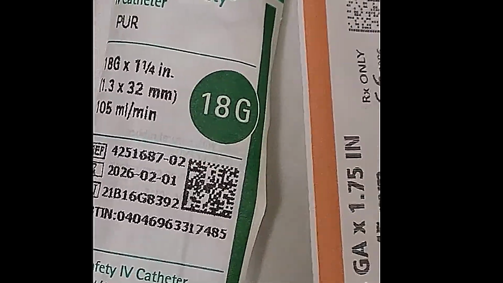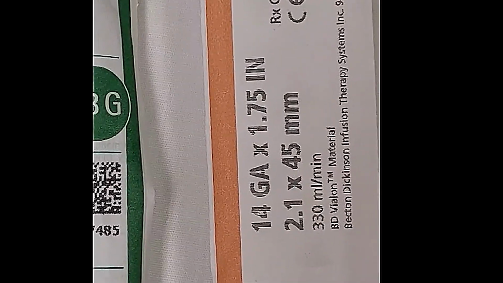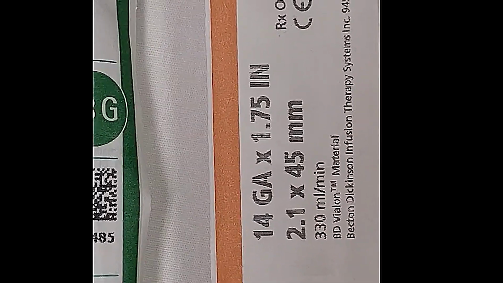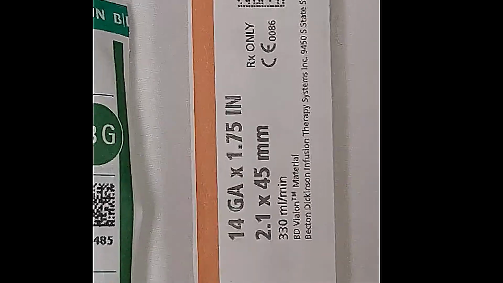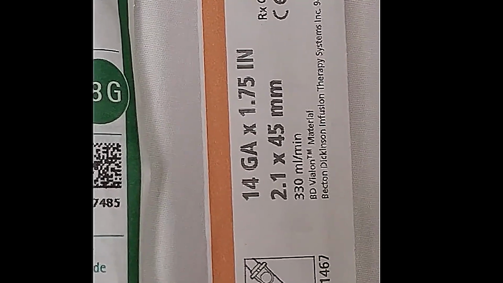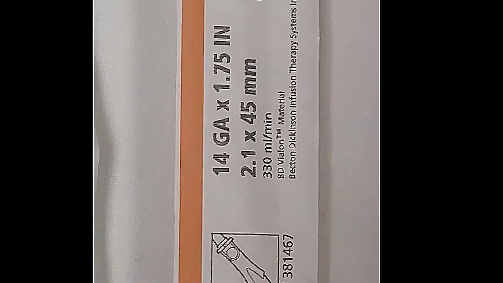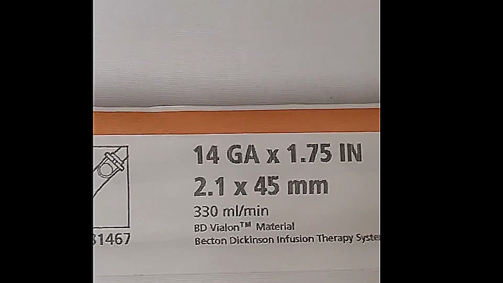I don't have a 16 gauge catheter in front of me, but I have the 14 gauge by 1.75 inches, right? So this catheter really is too large for us to be using for IV therapy, but could be done. It allows us to administer 330 milliliters per minute.